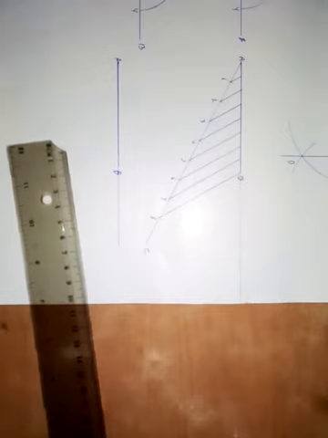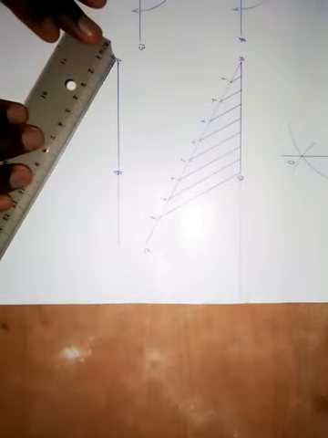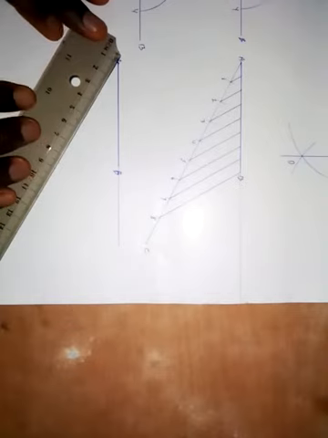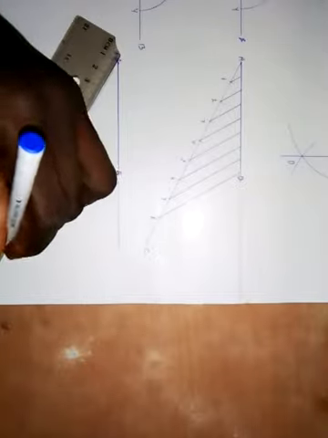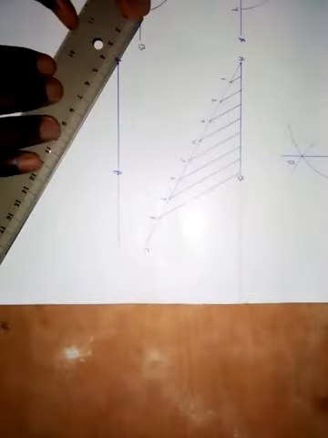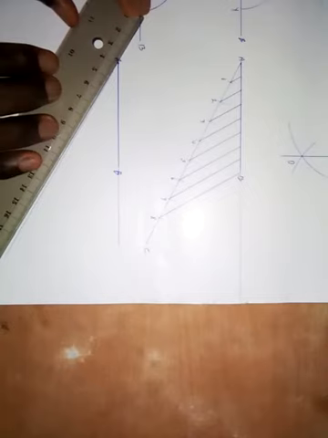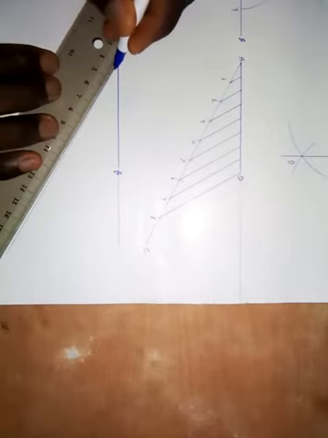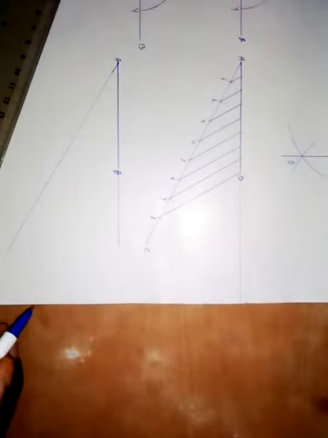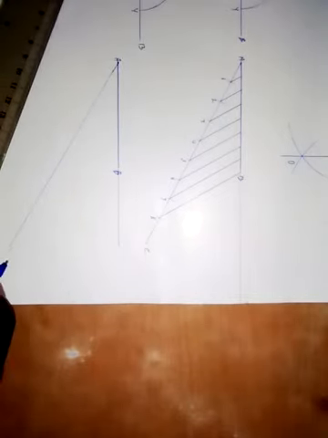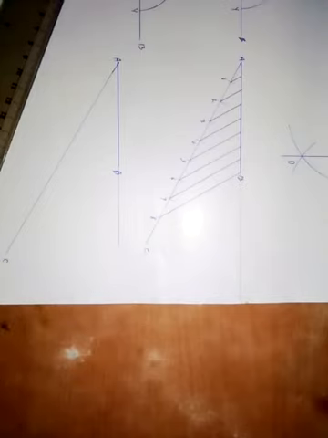After you have added them together, draw a line from A like this. This point is C, the end of the line, so we have line AC.